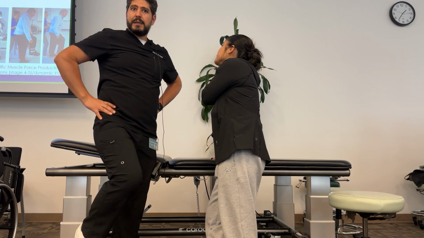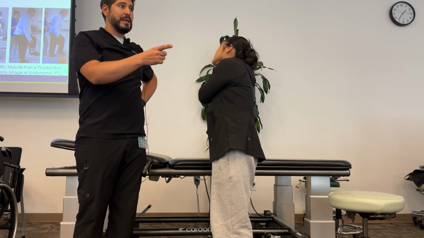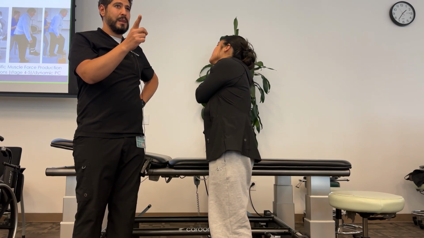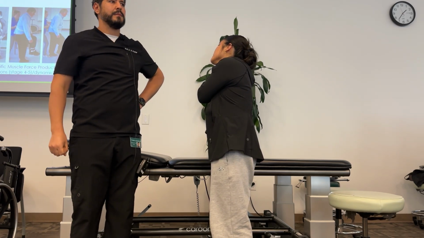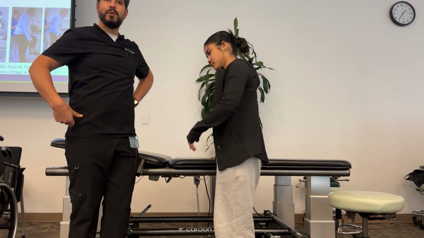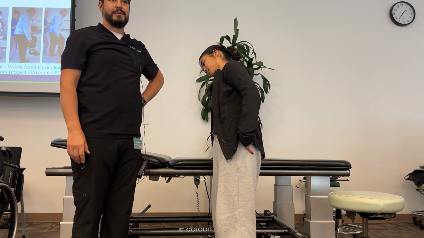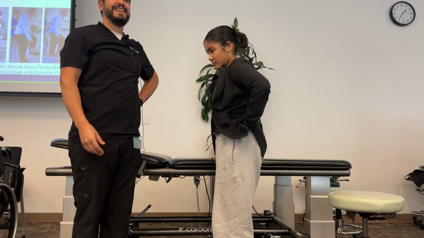Why is the hand here? To prevent hip hiking. Why? The QL muscle is always an active muscle. He knows now.